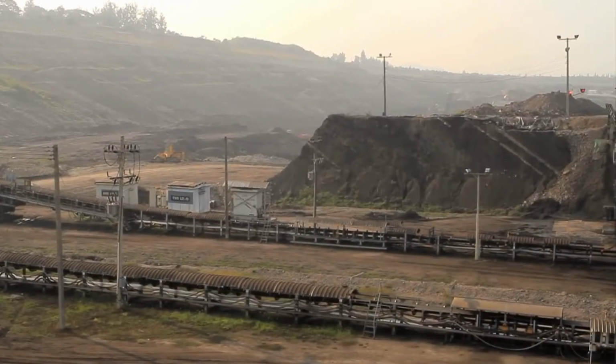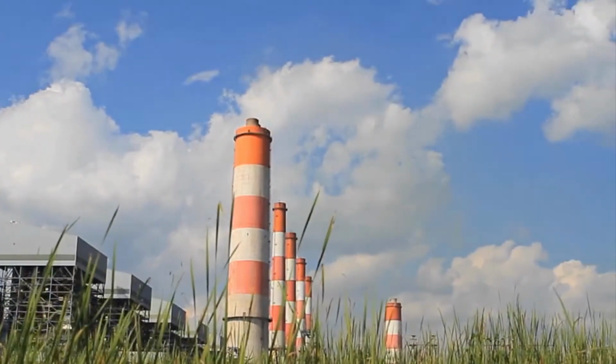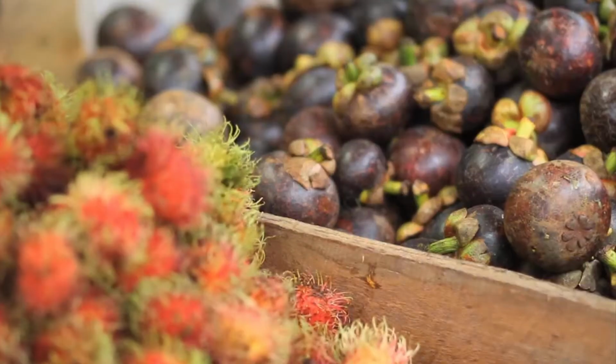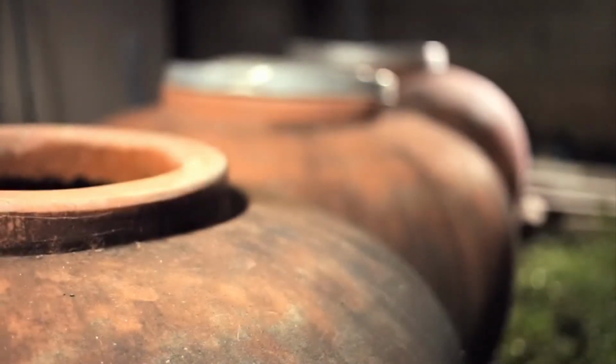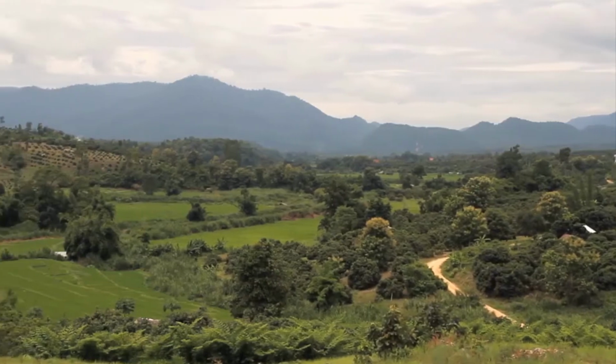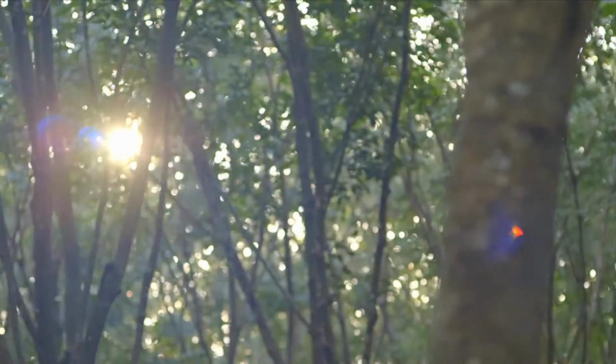When our nation has the Clean Coal Technology Power Plant as our neighbor, we will have rice farms, rubber plantations, longans, rambutans, gang tai pla, rooster bowls, water jars, people riding bicycles, the ocean, mountains, everything we've had, and also secured electric energy.